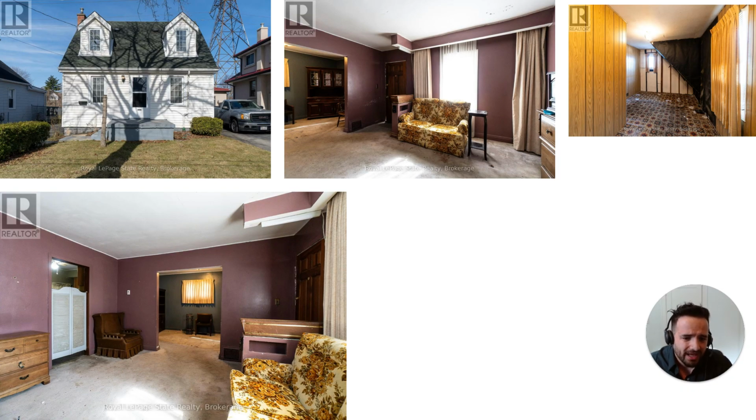And this is exactly what happens when a property is designed poorly, when nobody thinks about flow, function, or how people actually live in a space. Bad design hurts value, and it definitely hurts your chance of selling or flipping quickly.